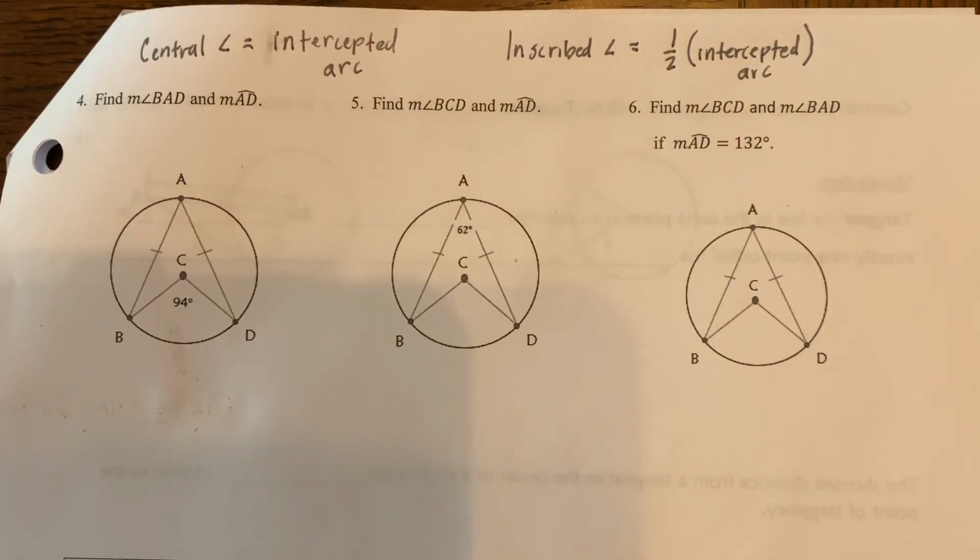Chapter 10, Lesson 4 notes, focusing on example 2. In numbers 4, 5, and 6, we're going to combine together what we know about central angles, inscribed angles, and congruent chords to answer questions. Okay, for problem number 4, the measure of angle BAD, and we're going to find the measure of arc AD.